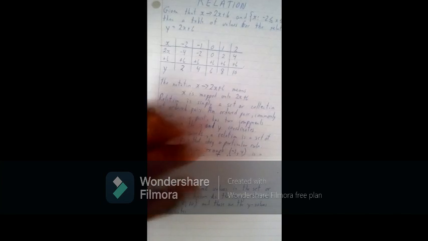Take note that I took the second elements in each point. Okay, and these are the y values, or in other words, the y coordinates.